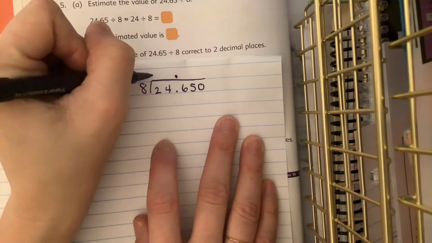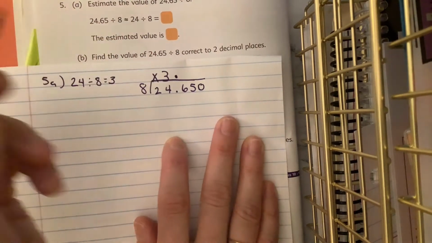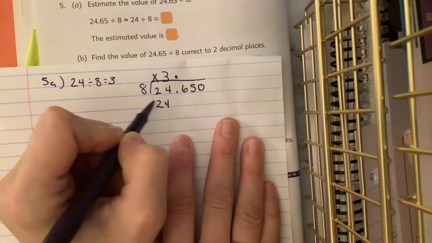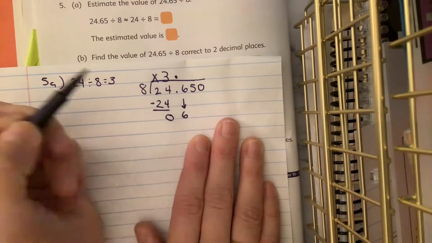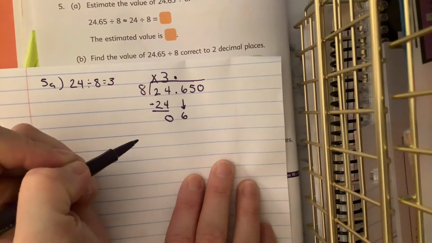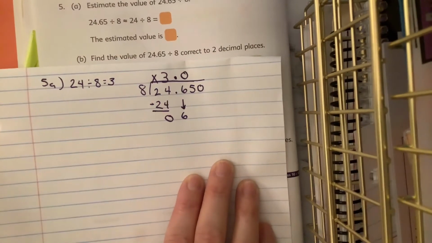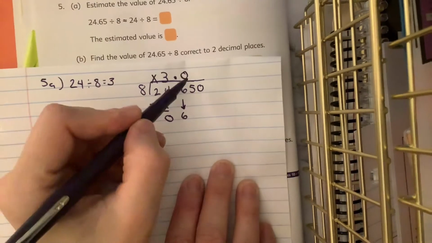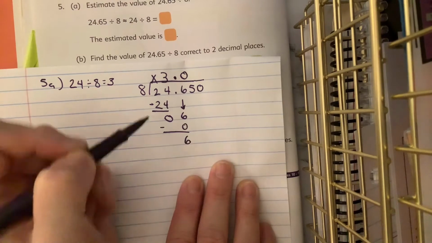So 8 does not go into 2. It goes into 24 3 times. We multiply 3 times 8 is 24, and we get 0. And bring down our 6. How many times does 8 go into 6? 0 times, and we absolutely need to remember to put that 0 there. It is essential for us to be getting the right answer. 0 times 8 is 0, and we subtract and get 6.